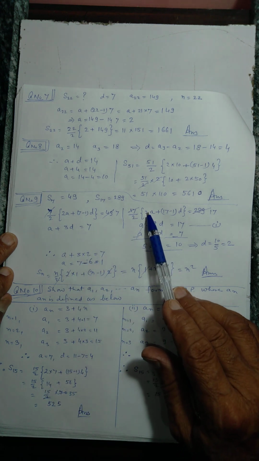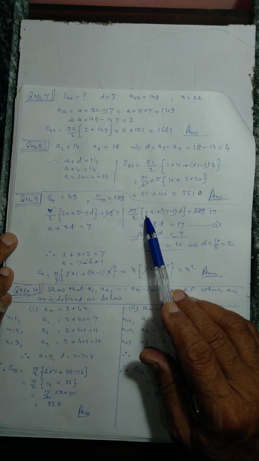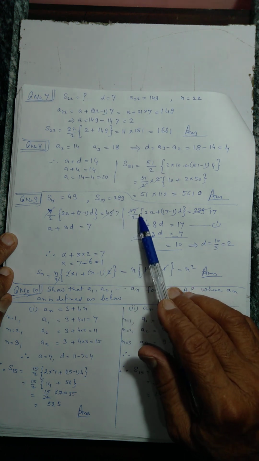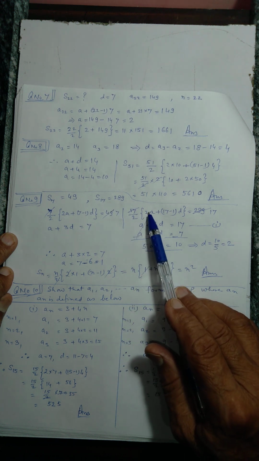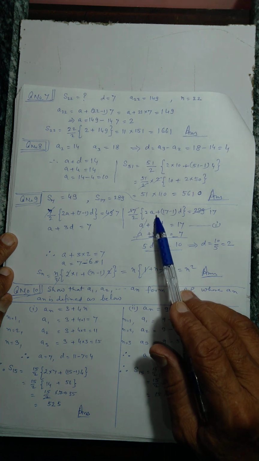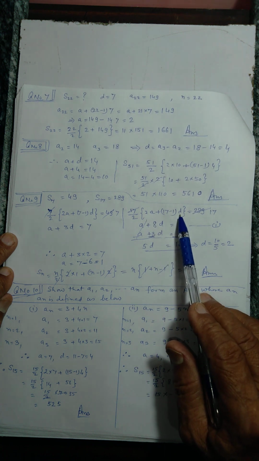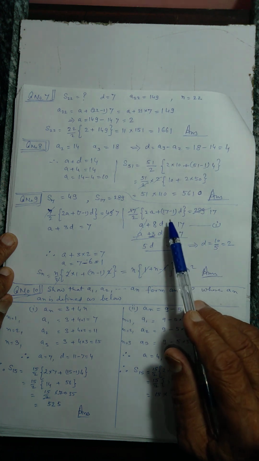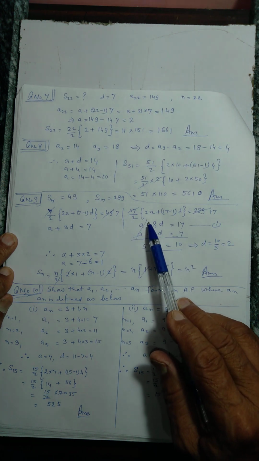From here we can get the second equation like this. 17 by 2, the summation of 17 terms. That's 17 by 2 inside the bracket twice of A plus 17 minus 1 into D, that is equal to 289. So solve it.